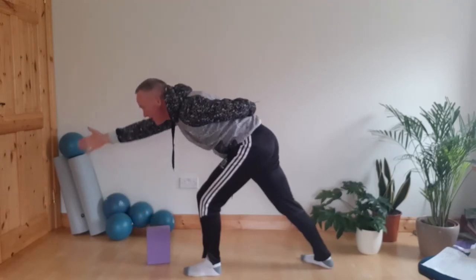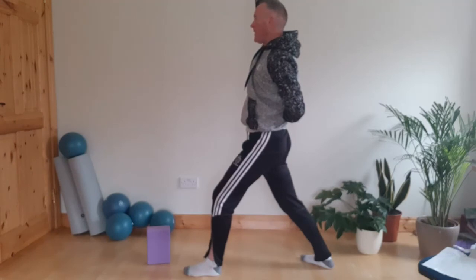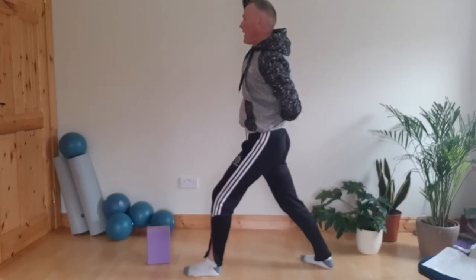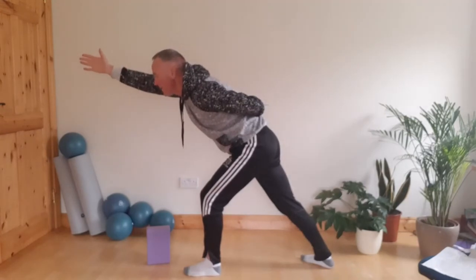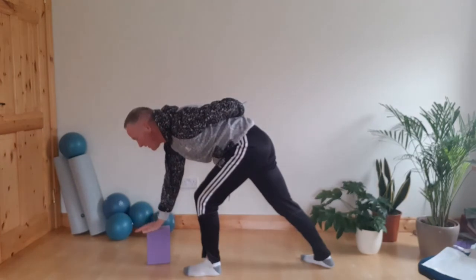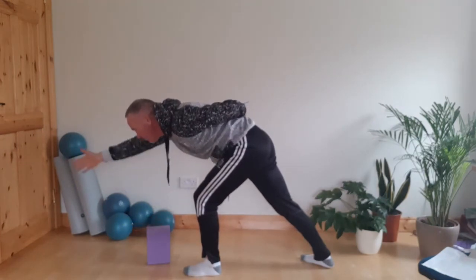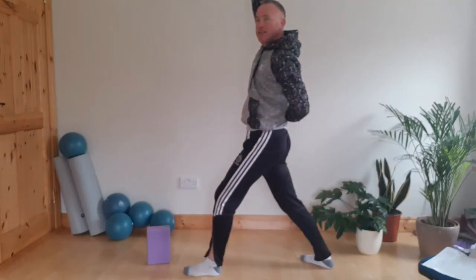Inhale again. And draw upwards. That's good. So inhale to lengthen. Exhale to come halfway, engaging the abs as we come forward, lengthening the spine. That's good. And as we come forward once more, again we bring the arm up by that ear and draw upwards, come back nice and straight.